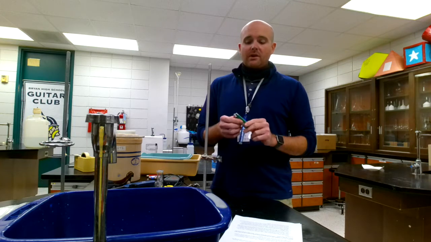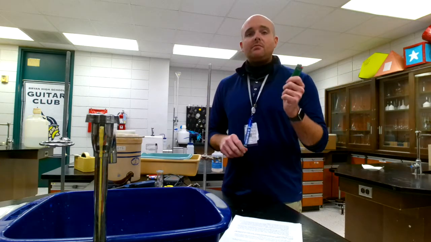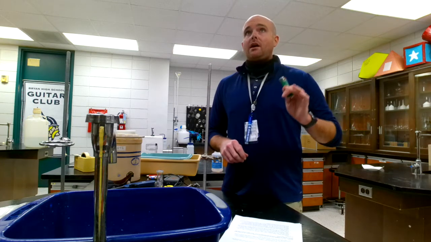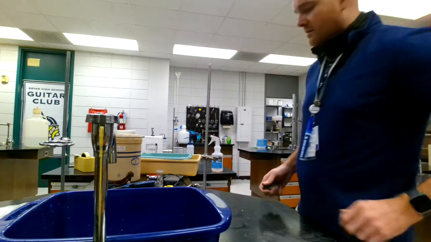We're going to check out the fuel in a Bic lighter. We are going to try to experimentally determine the identity of the gas that's in here just by using some pressure, volume, temperature, and number of moles calculations. If you hadn't guessed, this is the ideal gas law, and it's going to be awesome.